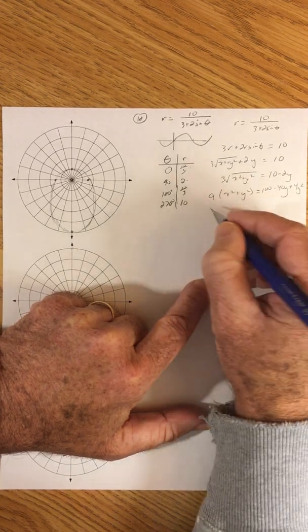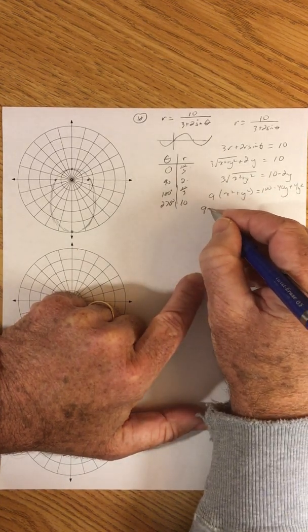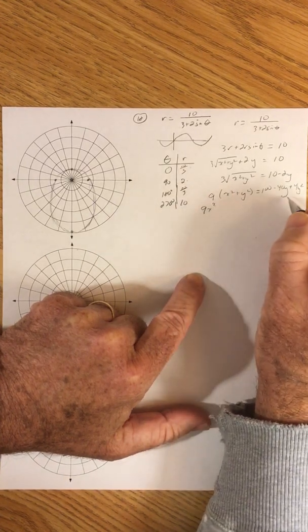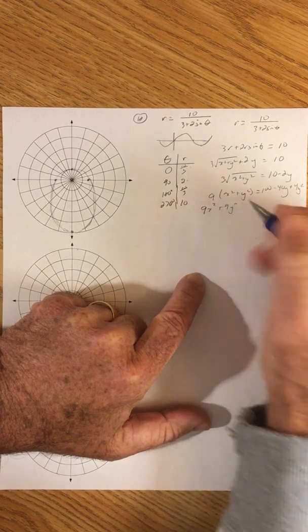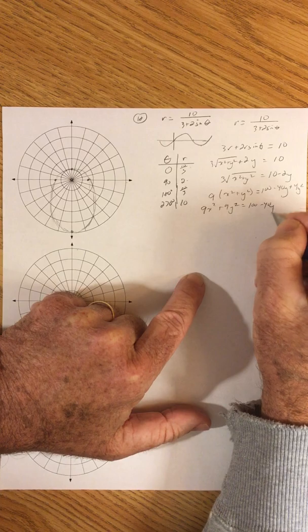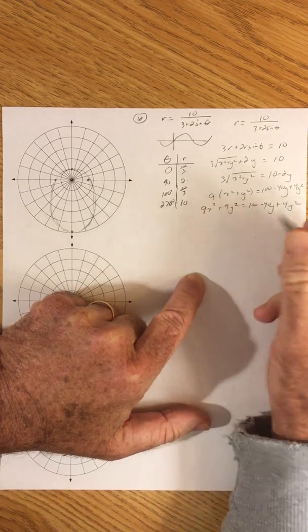Distributing, 9x squared plus 9y squared is equal to 100 minus 40y plus 4y squared.